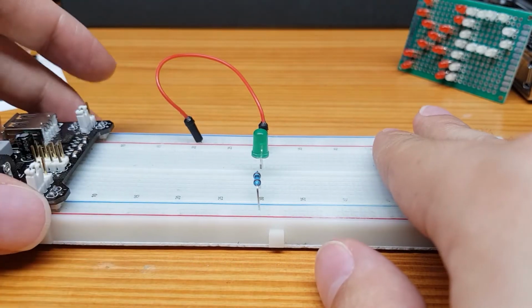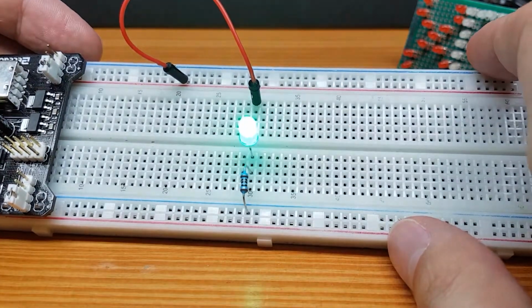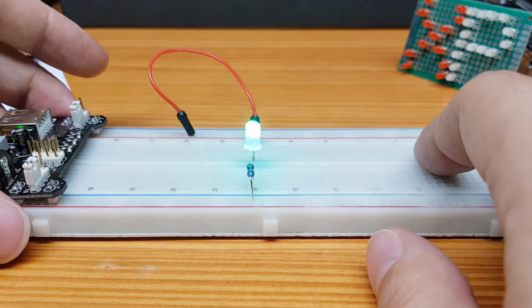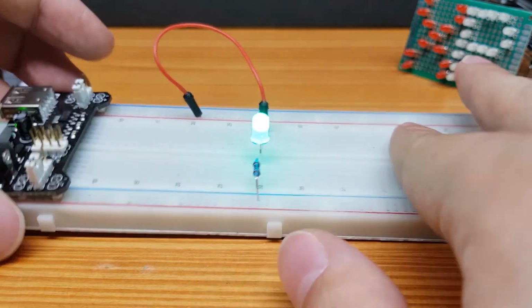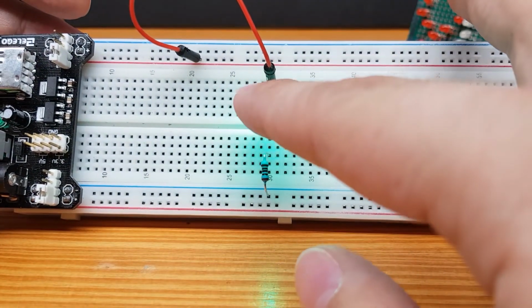Okay, so that's a very simple, quick introduction to Ohm's law. So now you know how to get your LED nice and bright in a circuit when you've got 5 volts and you know the details about your LED.